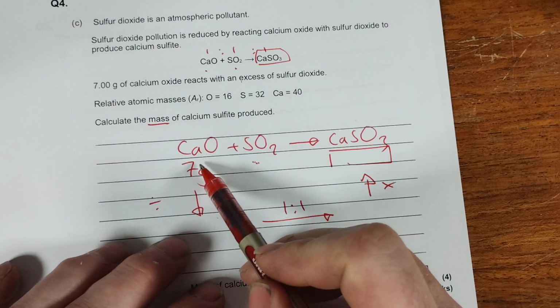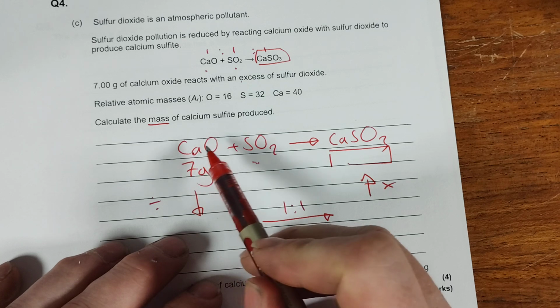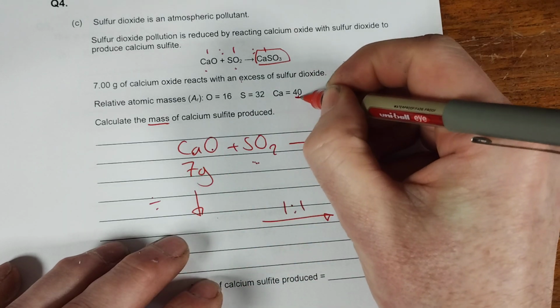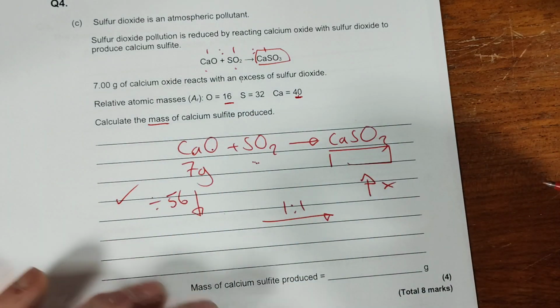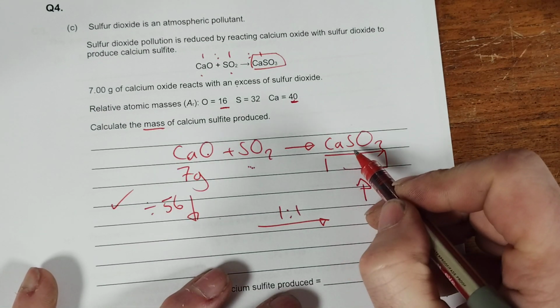Right, divide by calcium oxide. So calcium oxide is a calcium and an oxygen. So that's 40 plus 16, that's 56. You've got a mark for working out 56. Calcium sulfite.